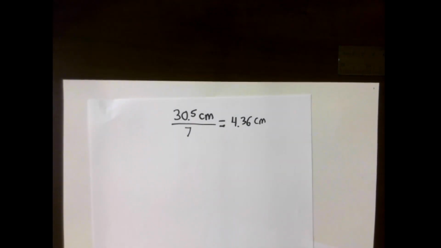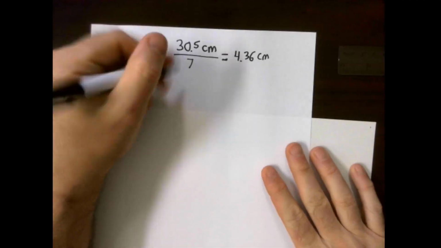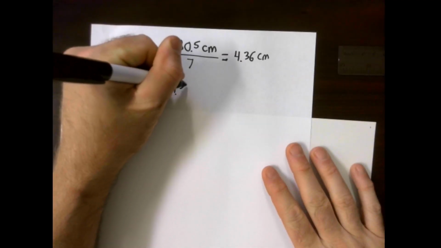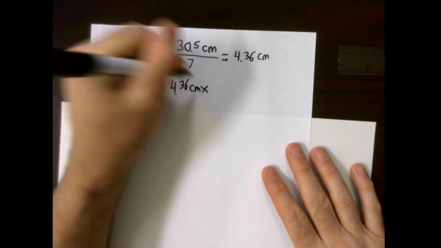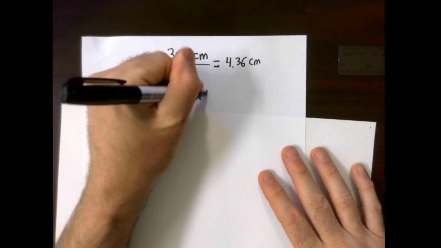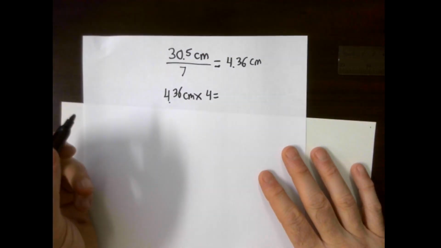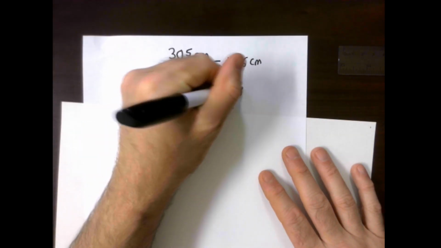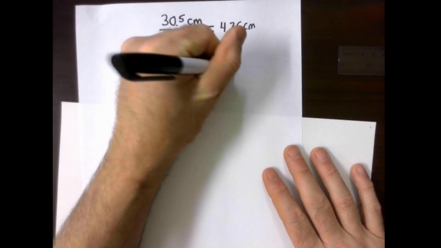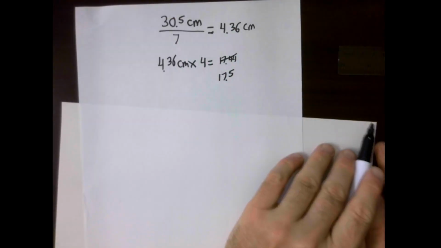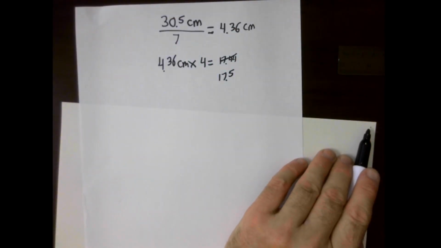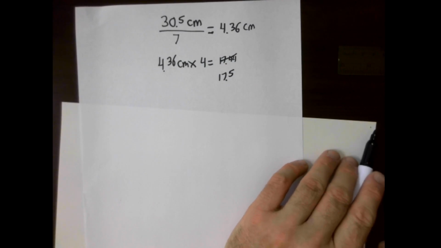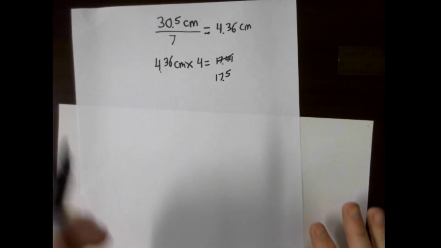Now, if we take 4.36 centimeters, and we need 4 of those to equal the size of our box, that is 17.44, and we'll just round that up to 17.5, since we know that this is actually a little bit more than 1 3/4, and we just kept it easy by keeping exactly 7 sections.